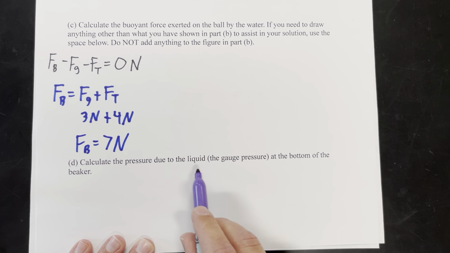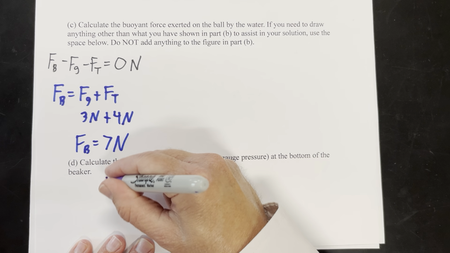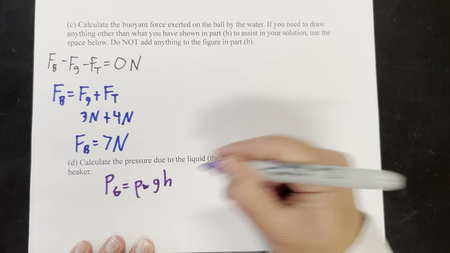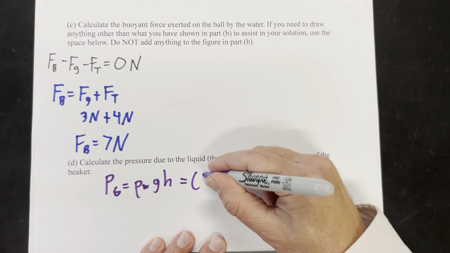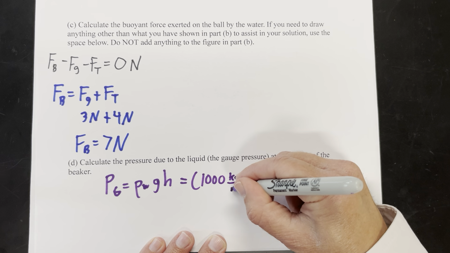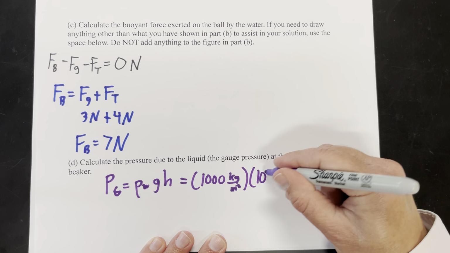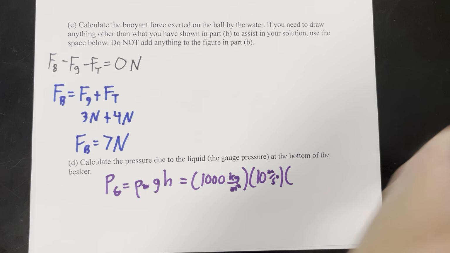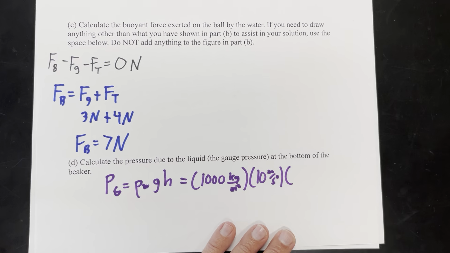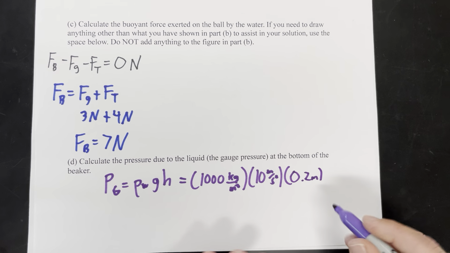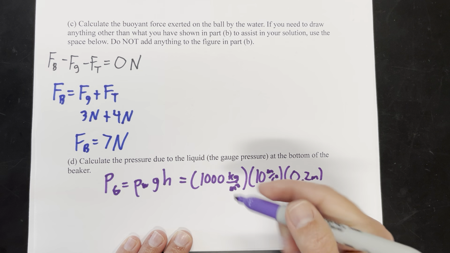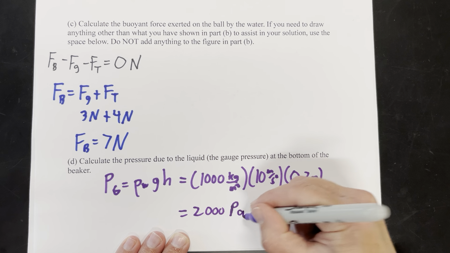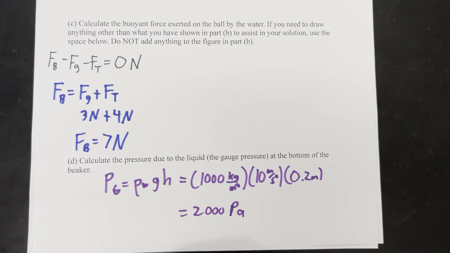All right, calculate the pressure due to the liquid, in other words, the gauge pressure at the bottom of the beaker. That's easy enough. The gauge pressure is the density of the water times gravity times height, and we simply plug those in. It's 1,000 kilograms per cubic meter for the density of water, gravity is 10 meters per second squared, and the height, if you look back at the picture, was 0.2 meters. Then 0.2 times 10 is 2, and 2 times 1,000 is 2,000 pascals of added pressure from the liquid itself.